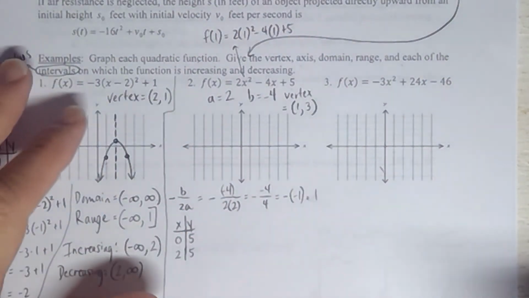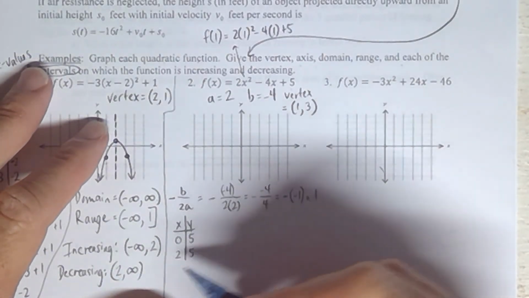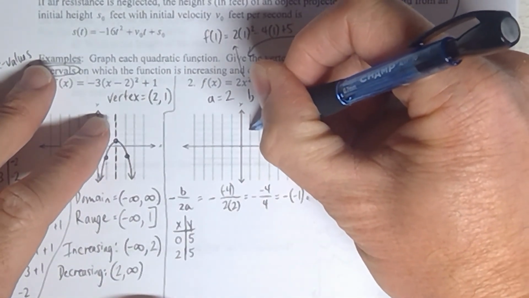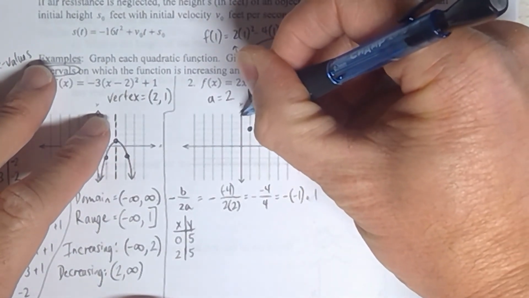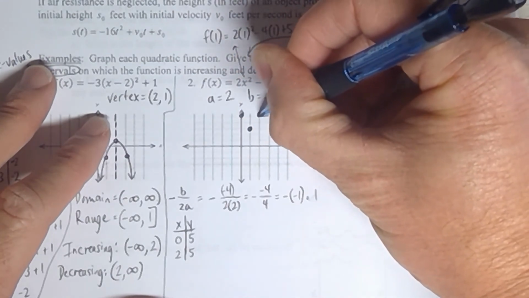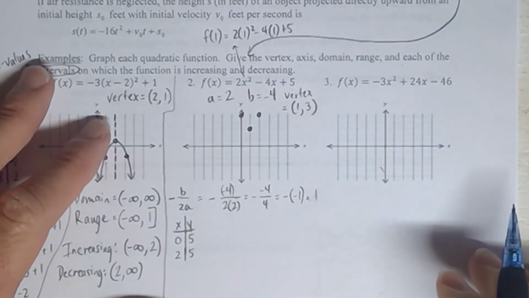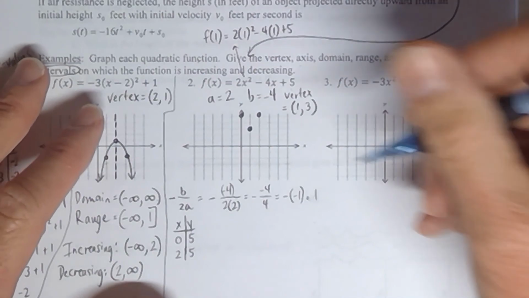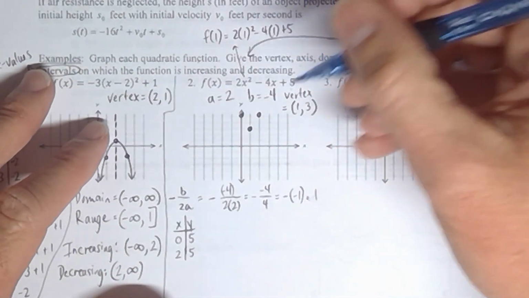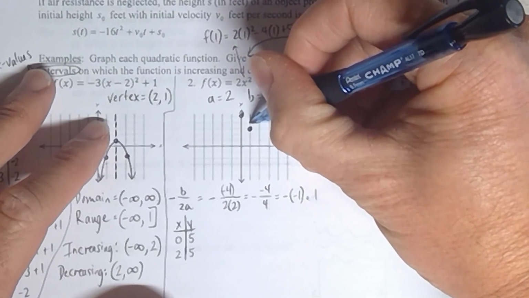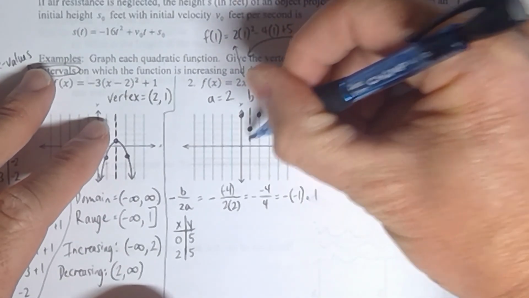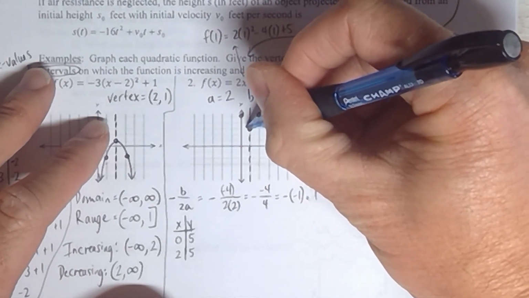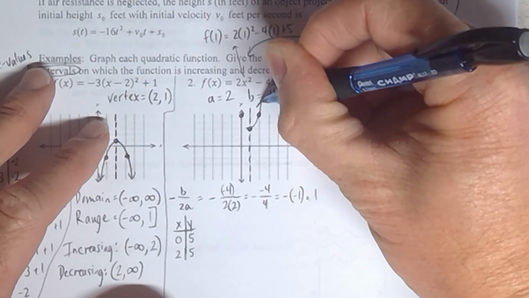Now, since these numbers are relatively small here, we don't need to change the scaling. 1 comma 3 is going to be right here. 0 comma 5 and 2 comma 5 are right there in those two spots. And so we get what here? Again, make sure your parabola is smooth, and all that good stuff. And put your axis on here like we talked about, dotted line. Just make sure it looks the same on both sides of that, but it's smooth, like a U shape.